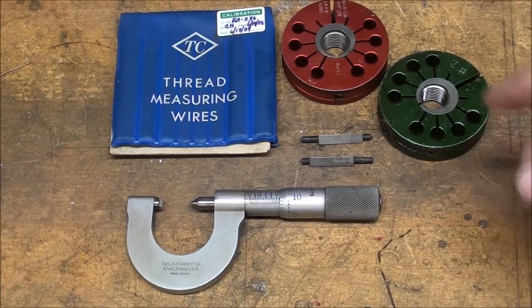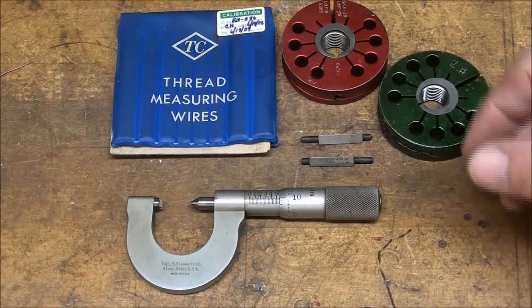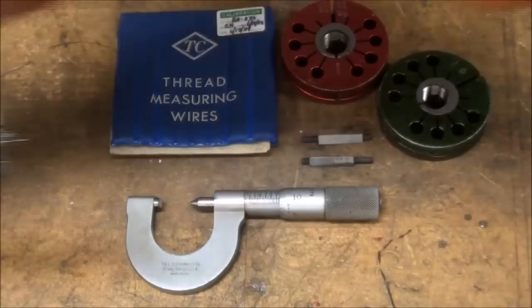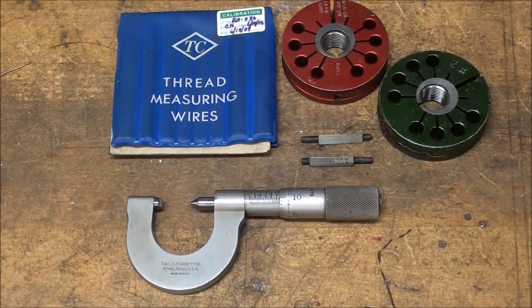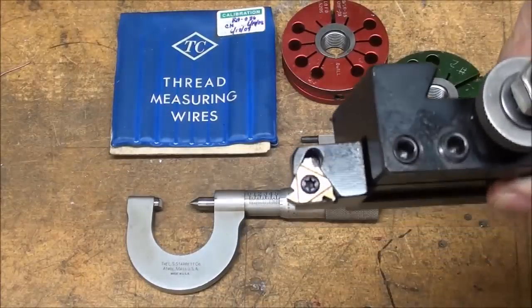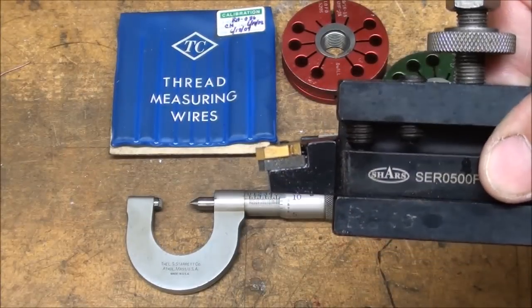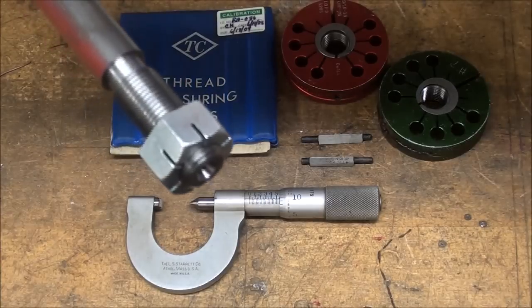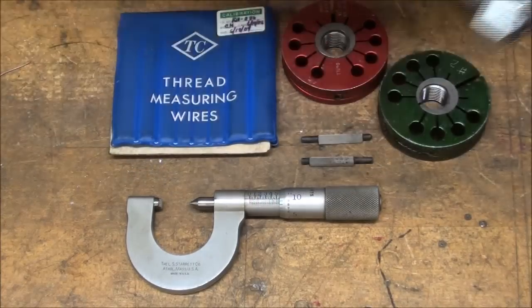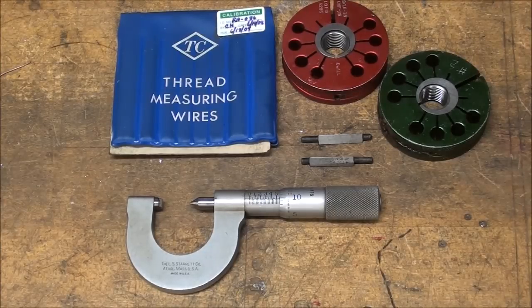Now be sure and go back and watch 182 if you haven't seen it already, where I cut this thread using a carbide type cutter, and I promised in that video that I would come back and show you different ways of measuring threads other than just running a nut on there. And quite often that's all we do, is run a nut on there when we cut a thread on a lathe, and probably 95% of the time that's good enough.